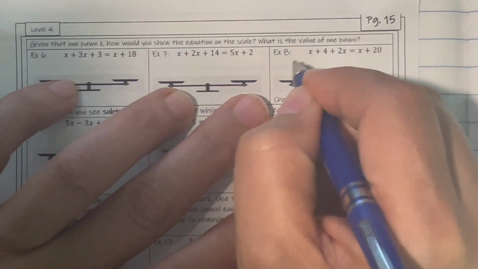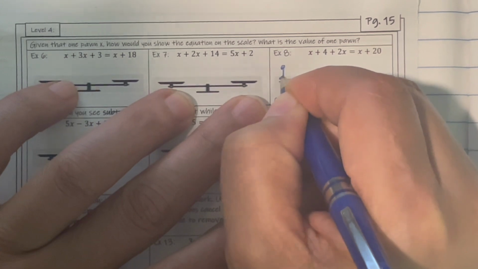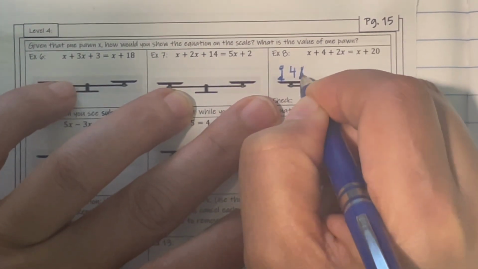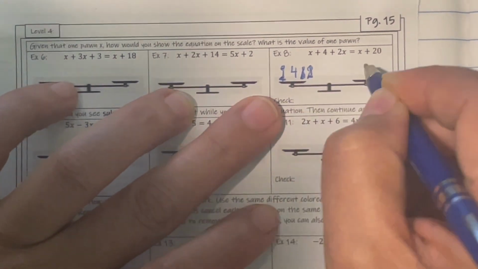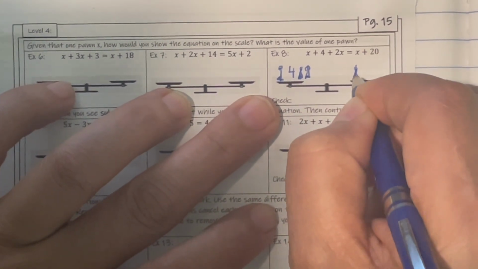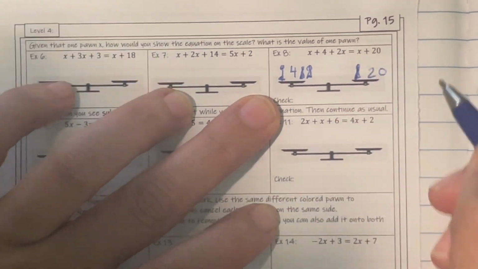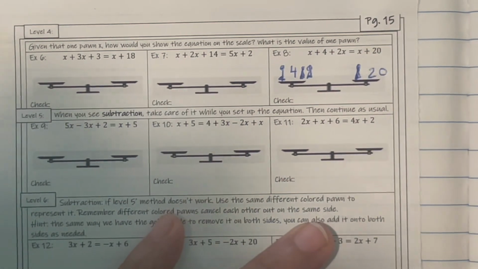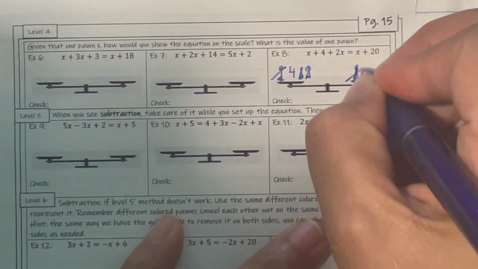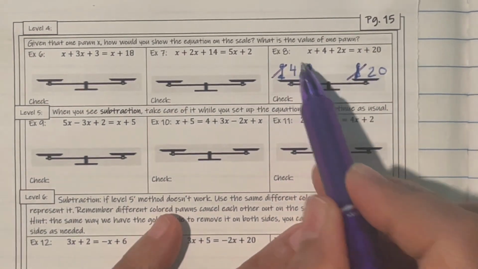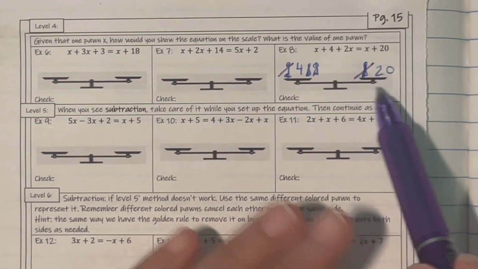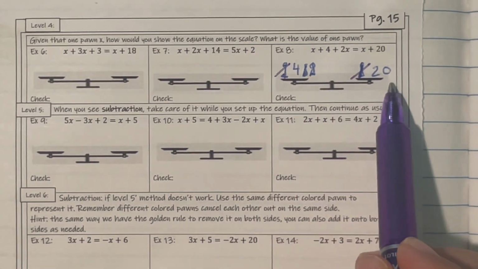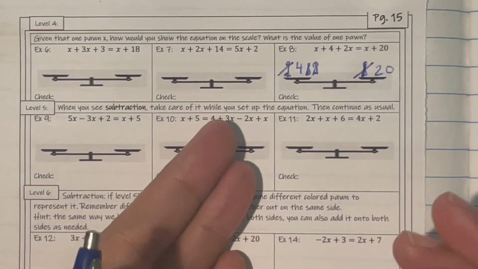Okay, so we're going to have one pawn, a 4, then 2 pawns, a triangle with a circle on top, then one pawn, and then a 20. Again, if you see it on both sides, you can legally, without penalty, cross it out. We want numbers on one side and pawns on the other. Since I have pawns on this side, I'll keep the pawns here and the numbers here. You don't have to, but that would just be the simplest way.